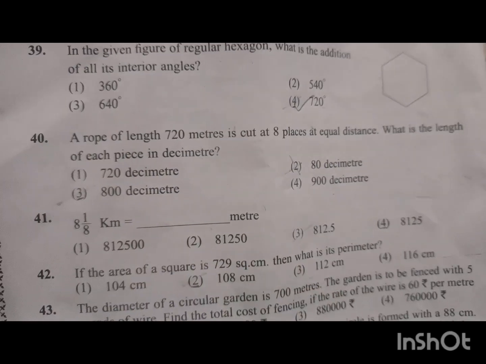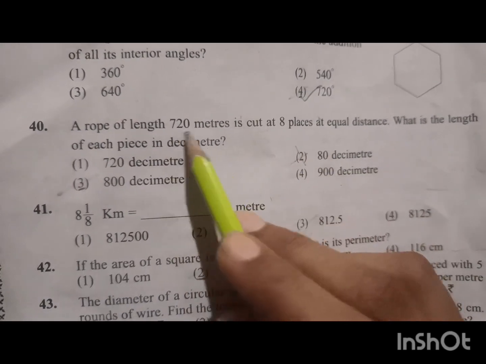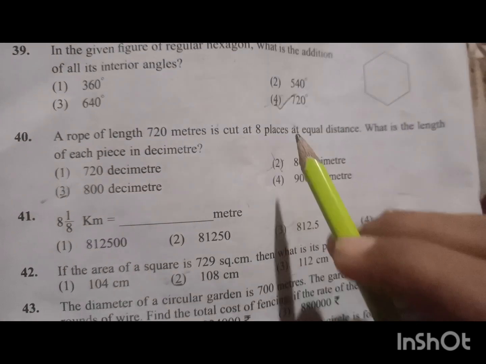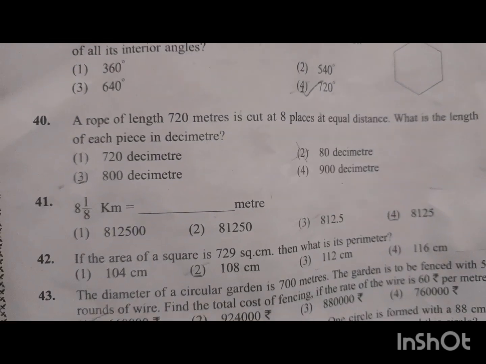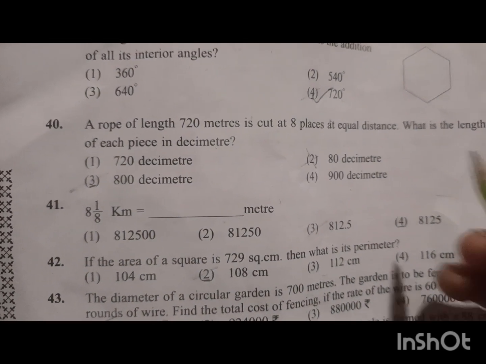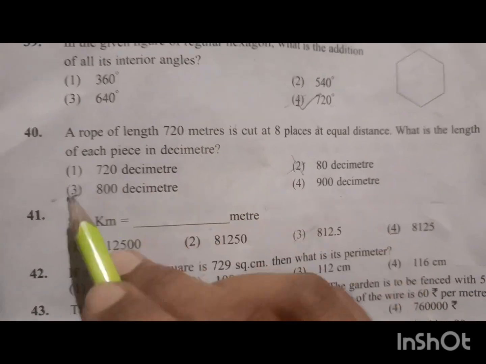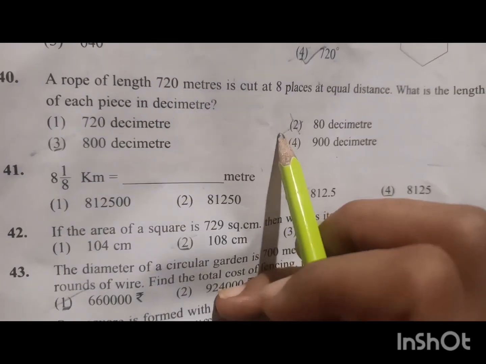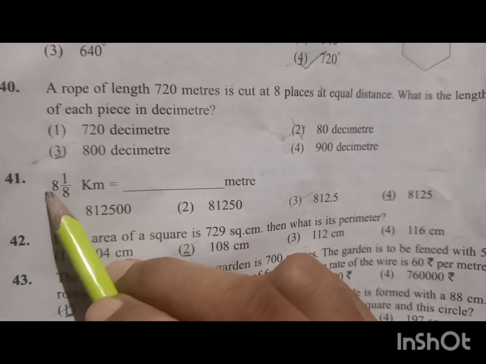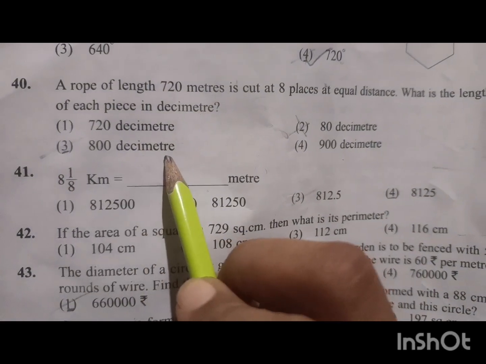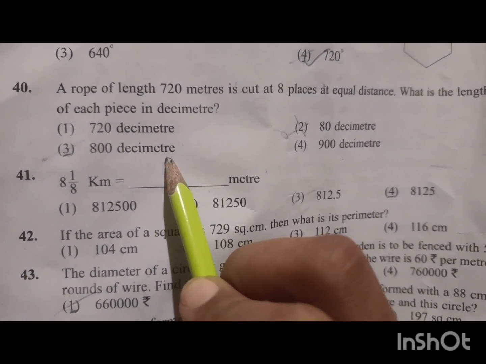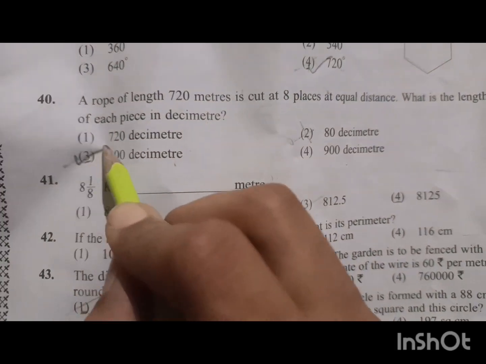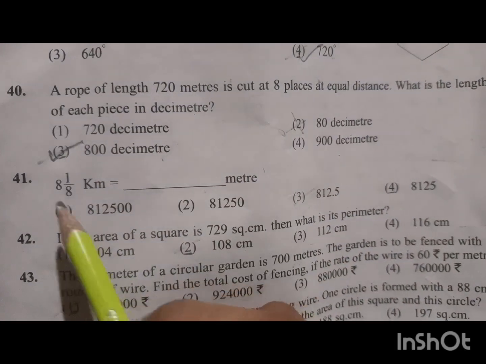Question number 40. A rope of a length 720 meter is cut at 8 places at equal distance. What is the length of each piece in decimeter? Option number 1 is 720 decimeter. Option number 2 is 80 decimeter. Option number 3 is 800 decimeter. And option number 4 is 900 decimeter. Option number 3 is the correct answer.